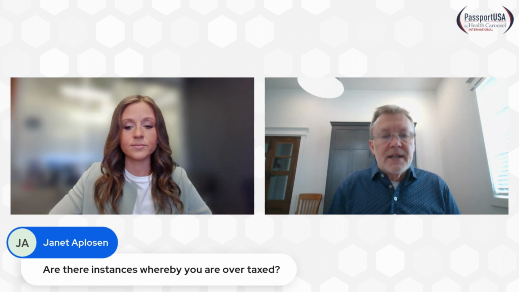Well, I don't think so, only because the system is pretty detailed. The rules are spelled out. When you fill out your tax return, you're going to fill it out based on the rules that are applied. Your employer is going to withhold income taxes based on those rules. So I can't really think of an example where you'd be overtaxed, at least not on purpose.